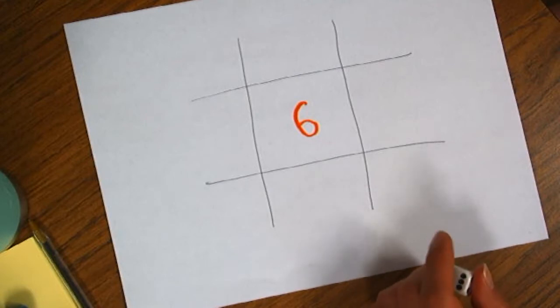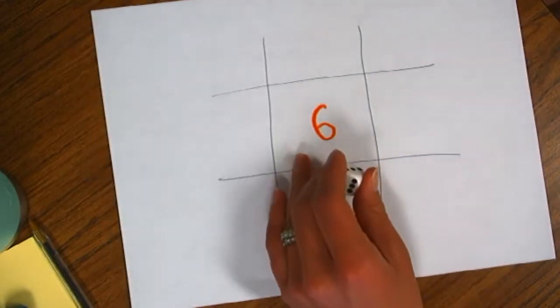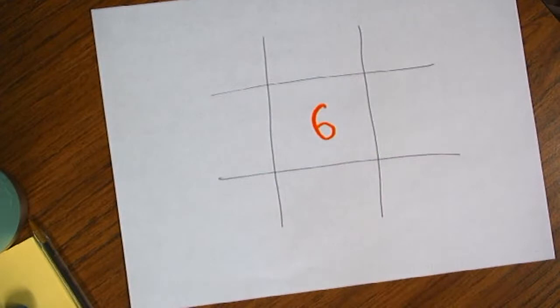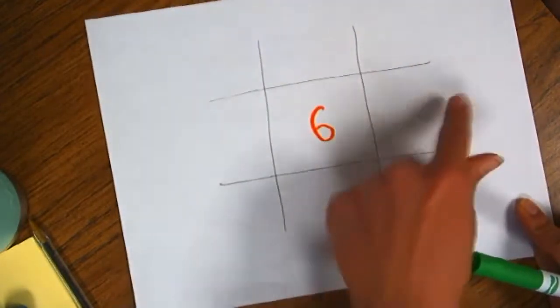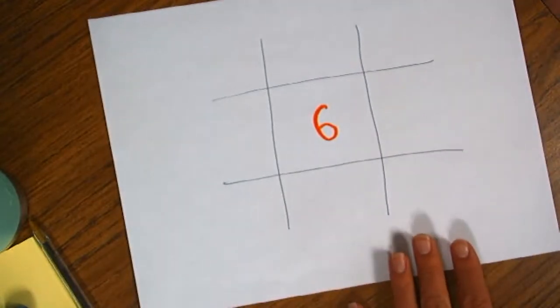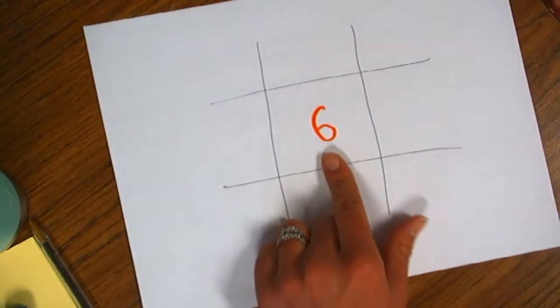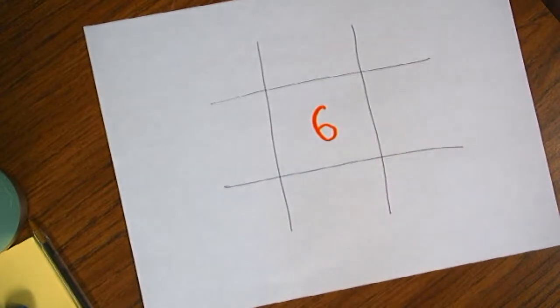She said when we were playing this before, if she goes first, she likes to use that middle number because you have more opportunities to get 3 in a row. So you could do it this way or this way or this way or this way. So it's a good spot. That's a good strategy that she just used to pick that middle one because that will give her more opportunities to get 3 in a row.